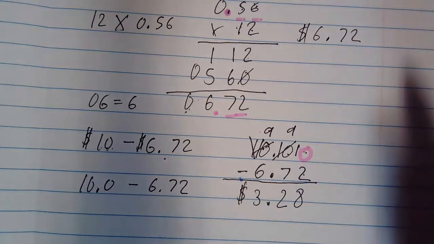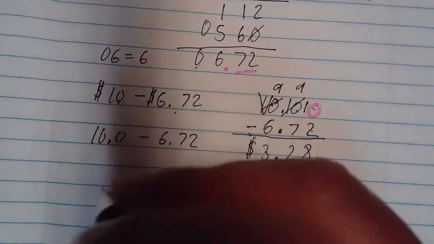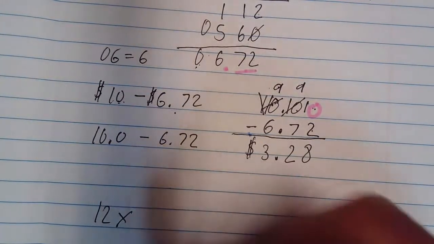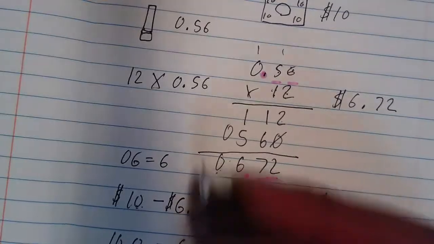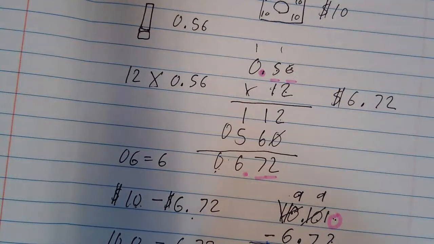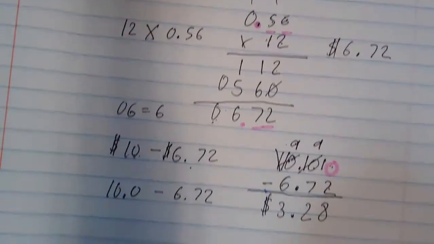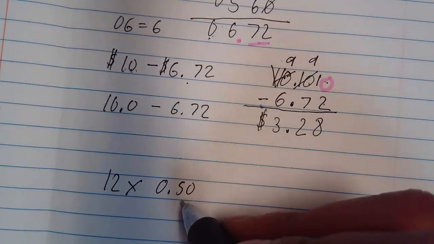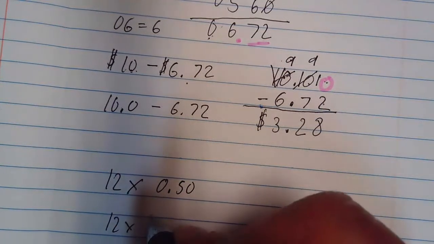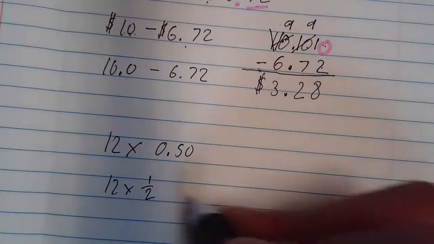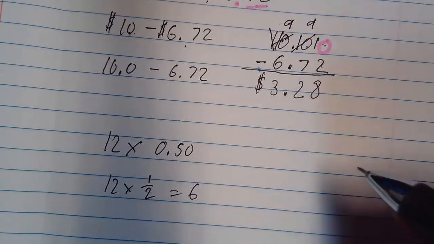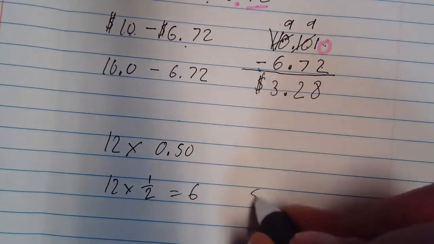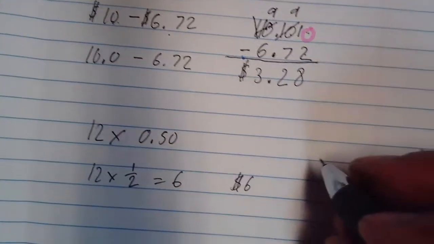Okay. Now, how are we going to use estimation? Just out of curiosity. Let's just say, you know what? 56 cents is close to 50 cents. Right? And 50 cents, we all know, you should know anyways, it's about half. 12 times half. What's half of 12? $6. 6, excuse me.